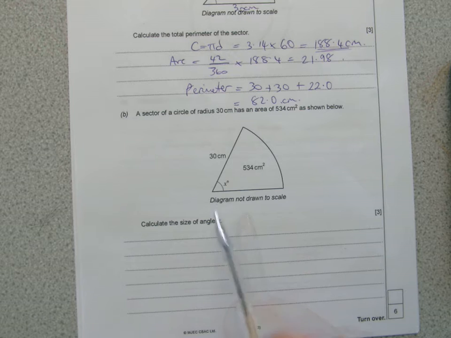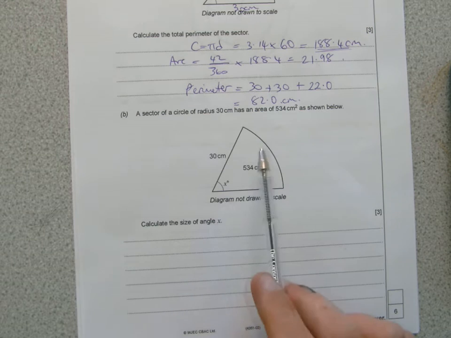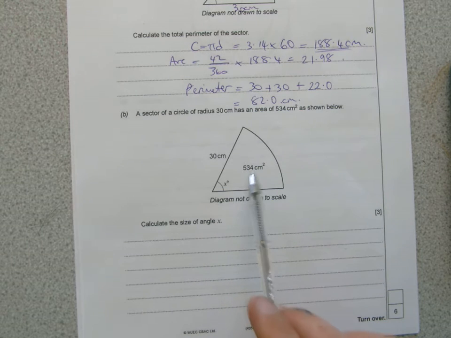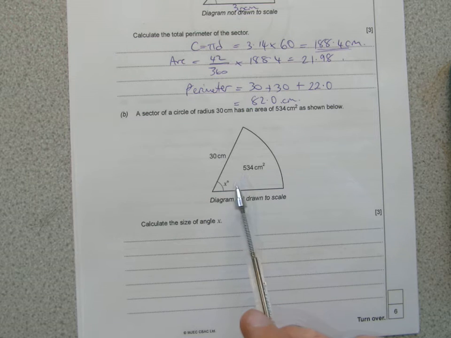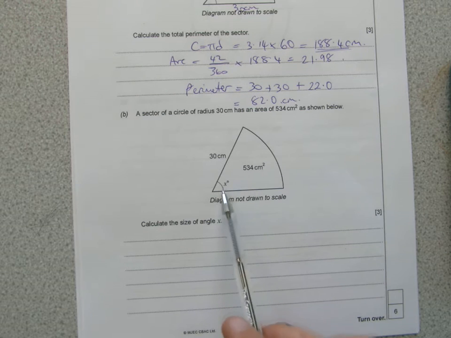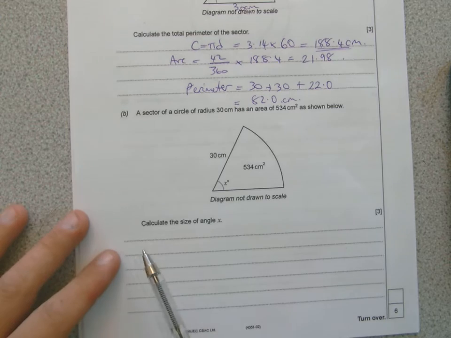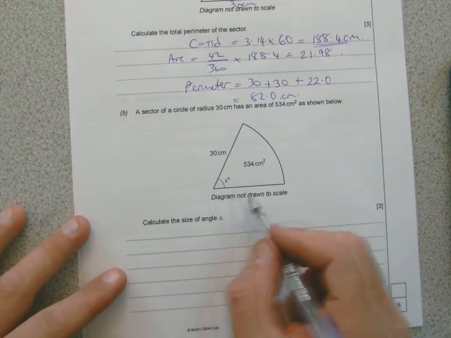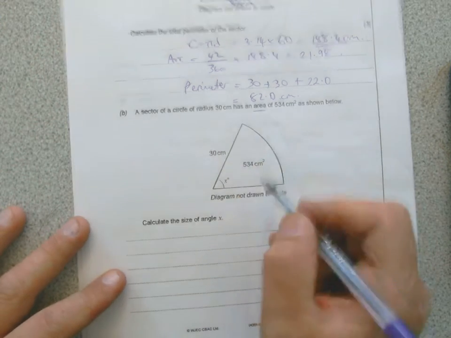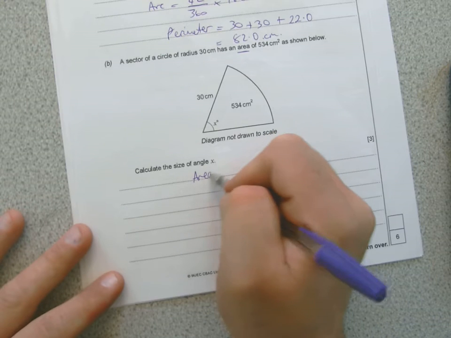Okay, so part B then, it says the sector of a circle of radius 30 has an area of 534 as shown below. Calculate the angle x. Now notice they've given me the area here, except what I don't know now is the angle. So we've got to sort of work backwards on this. But again, because it's connected to the area, what I'm going to do is work out the area of the full circle.